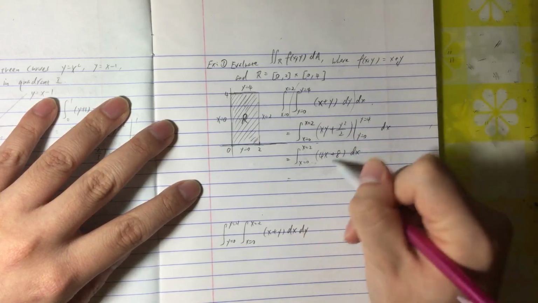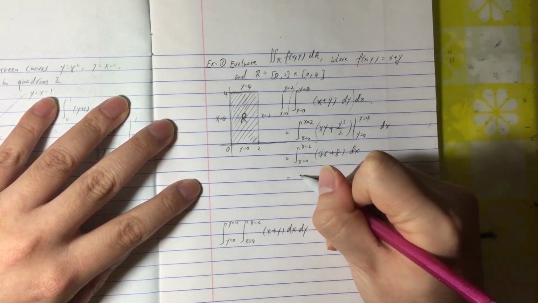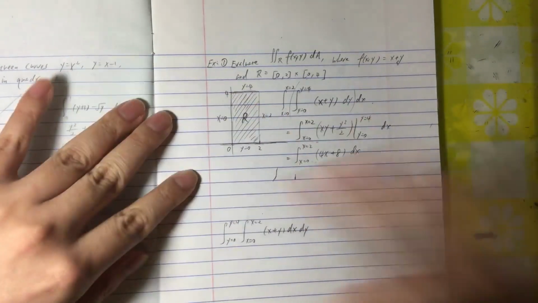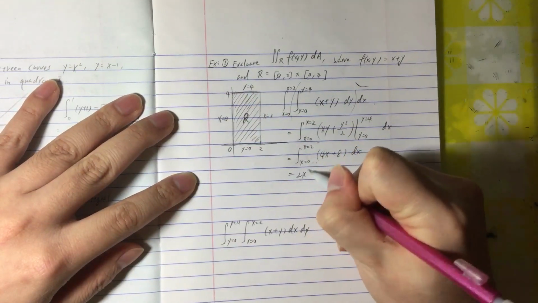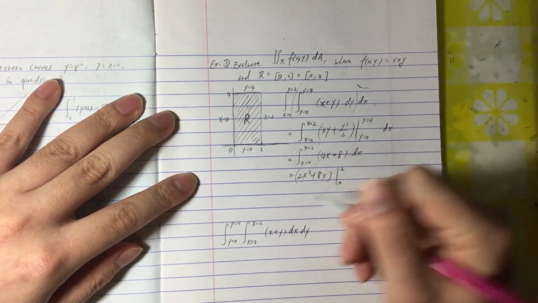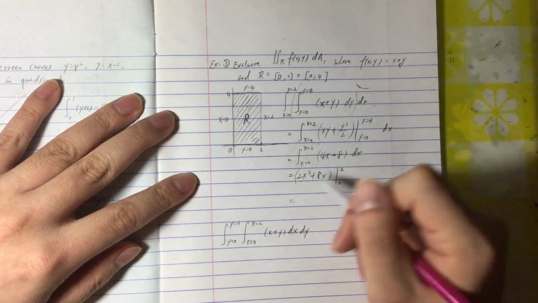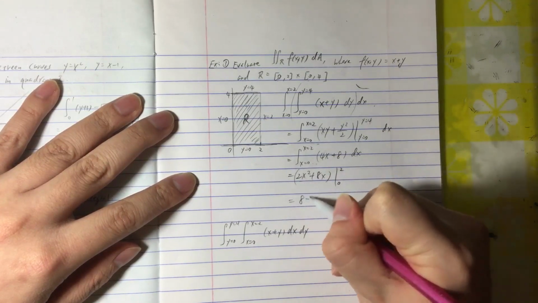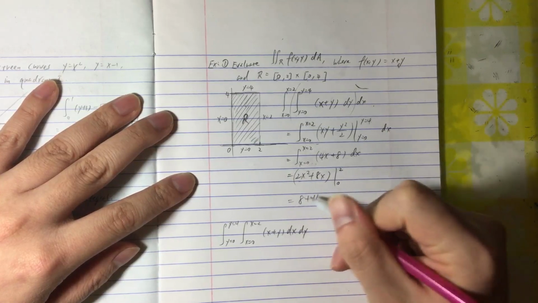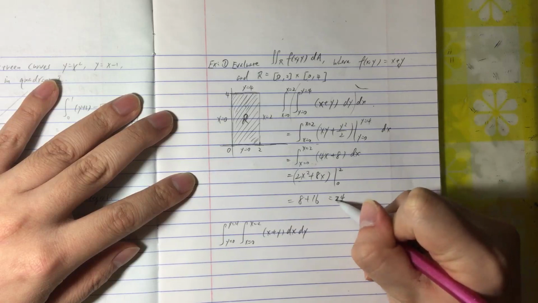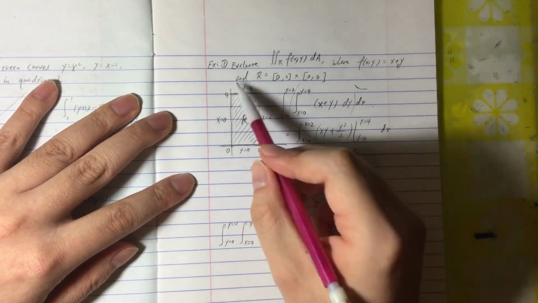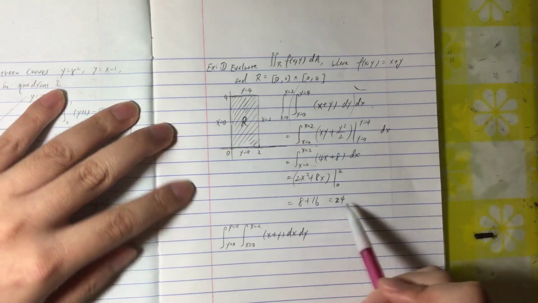Then take the antiderivative with respect to x. I get 2x squared plus 8x. Evaluate from 0 to 2. If I plug in 2, 2 squared is 4, 4 times 2 is 8. Here, if I plug in 2, 8 times 2 is 16. If I plug in 0, I get 0. 8 plus 16 is 24. So if I take the integral from bottom to top, the answer is 24. That's the value of this double integral.